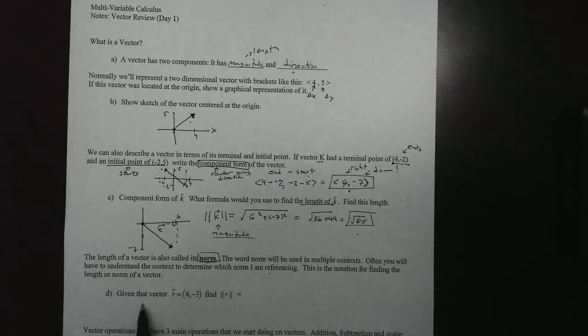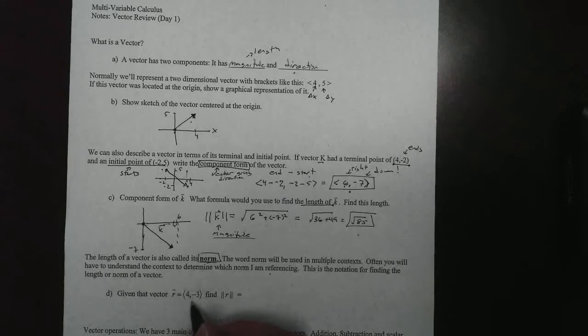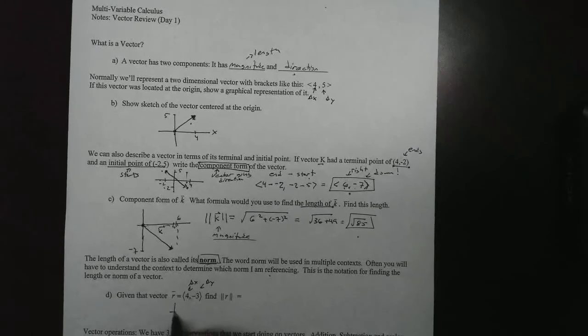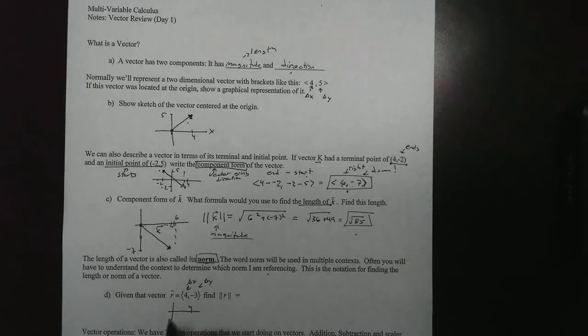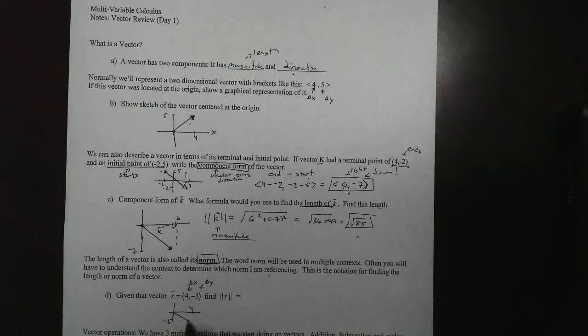So, if we're given the vector r, to find the length we just use the Pythagorean theorem. So again, we can just think of this as my change in x, my change in y. Graphically, our vector goes right 4, down 3.